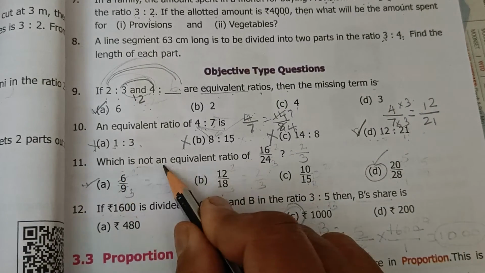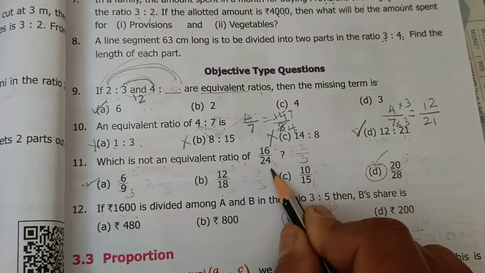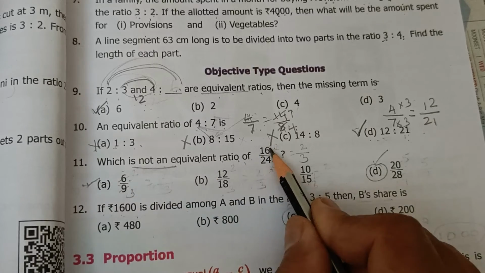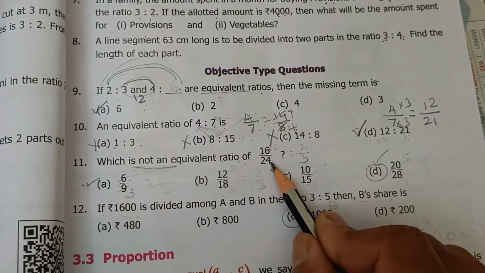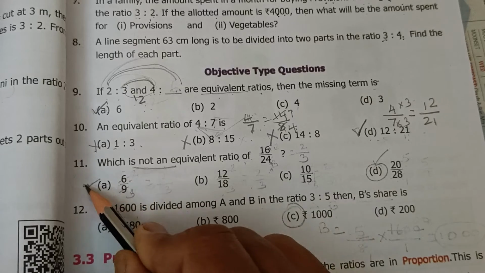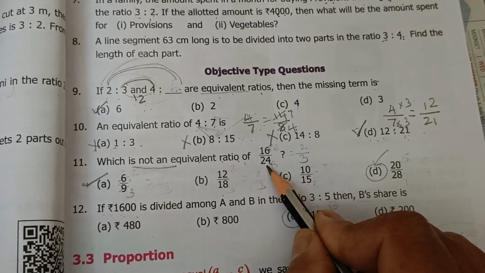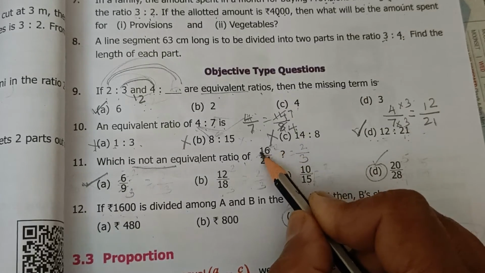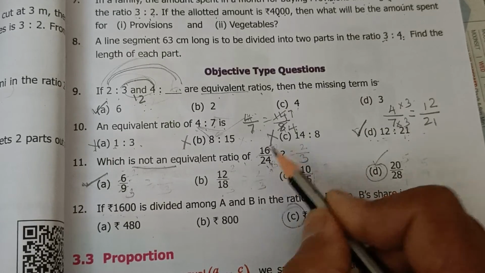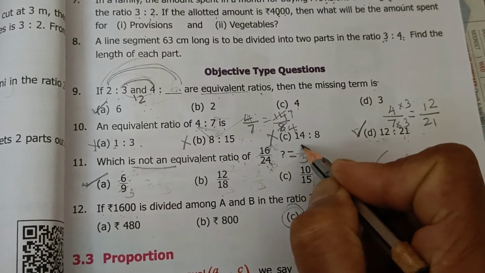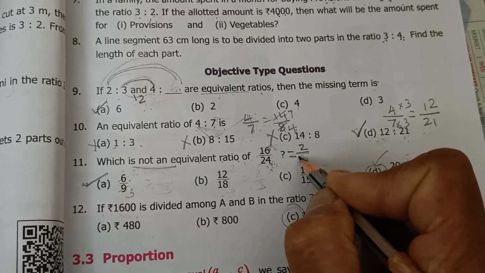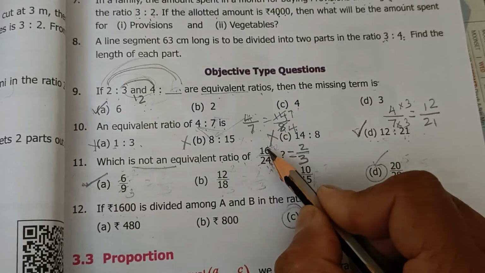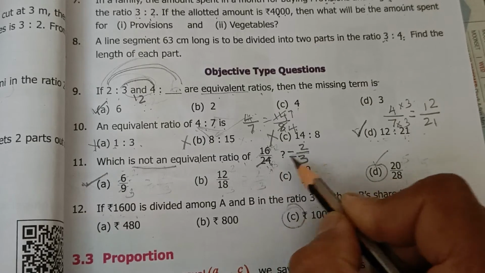Next is, which is not an equivalent ratio of 16 by 24. See, 16 into nothing gives 6, and 9 into nothing gives 24. So this is not an equivalent ratio of 16 by 24. Anyway, we'll check. One more way of doing is, you simplify 16 and 24. We can simplify by 8 tables. 8 twos are 16, 8 threes are 24.